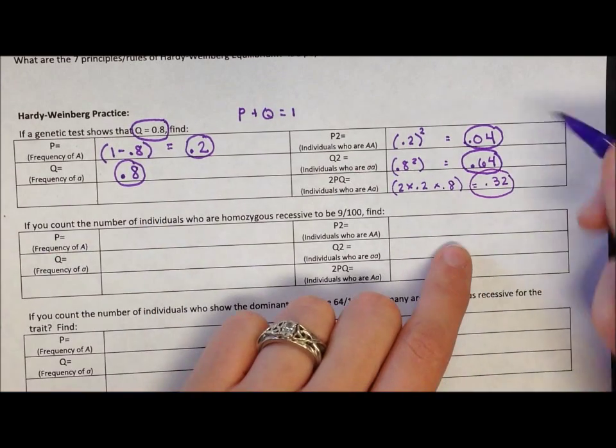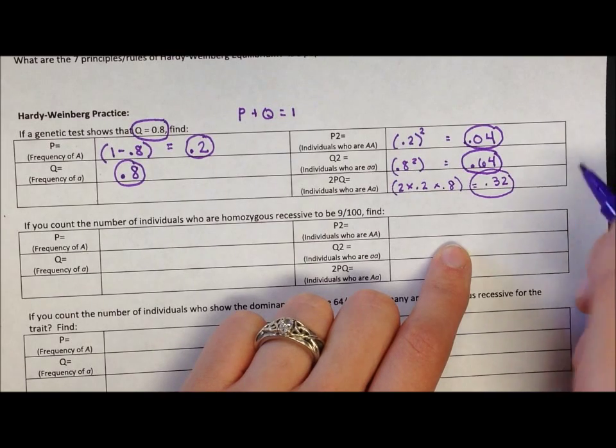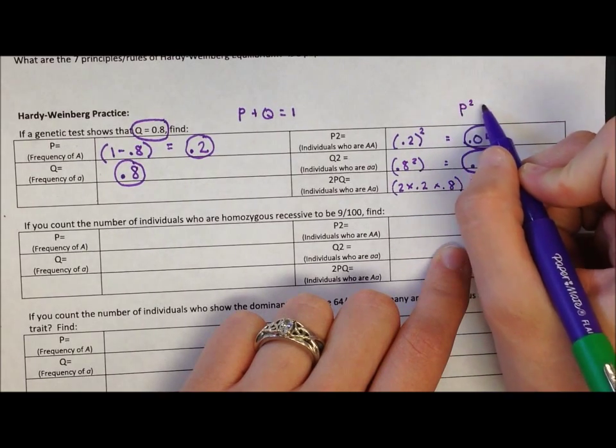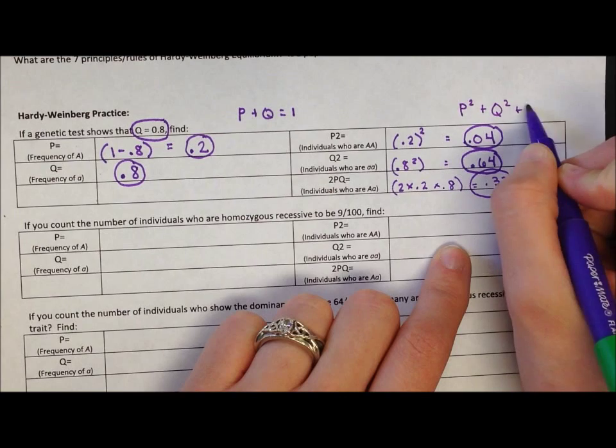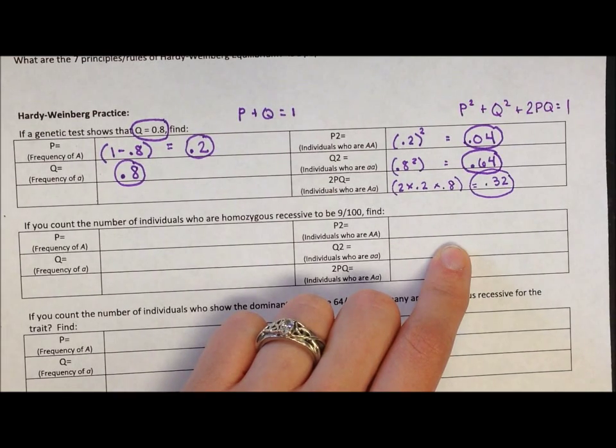Double check my answers by adding these three up. 4 plus 64 plus 32, it equals 1, because p squared plus q squared plus 2pq also equals 1 according to Hardy-Weinberg.